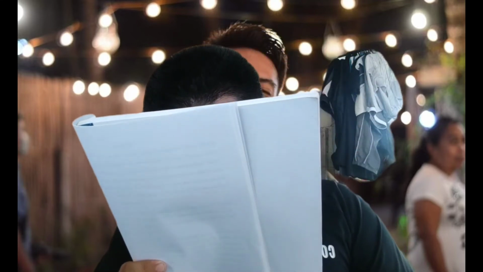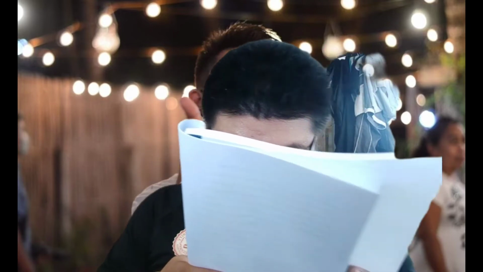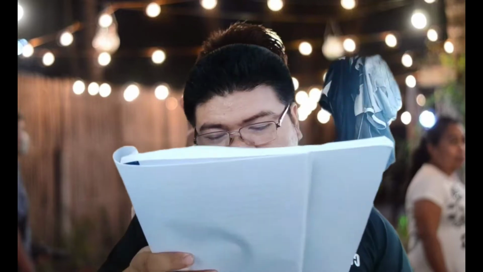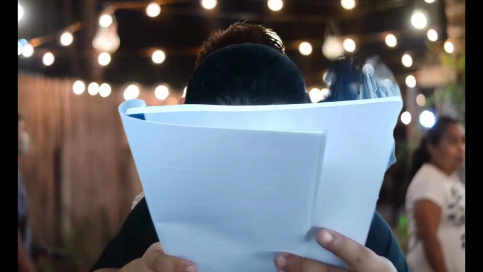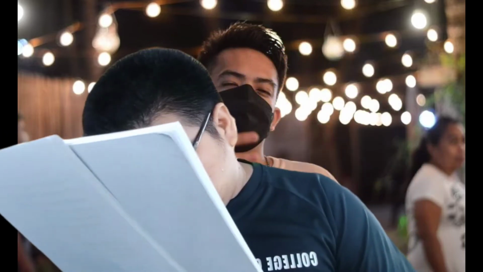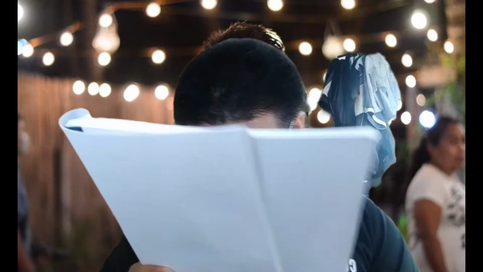Now let's have the theoretical framework of the study. What are the theories? The framework of the study, the theoretical model, the conceptual framework of the study, and then the review of literature and studies. The review of related literature and the review of related studies.